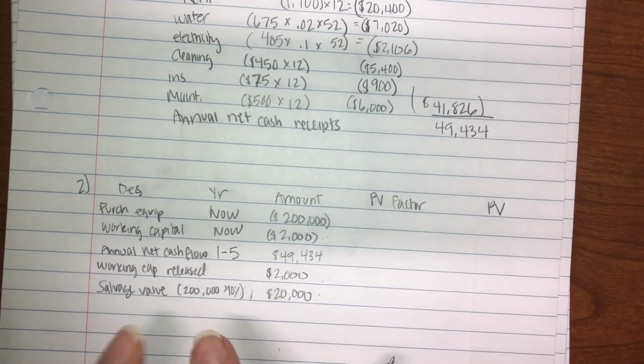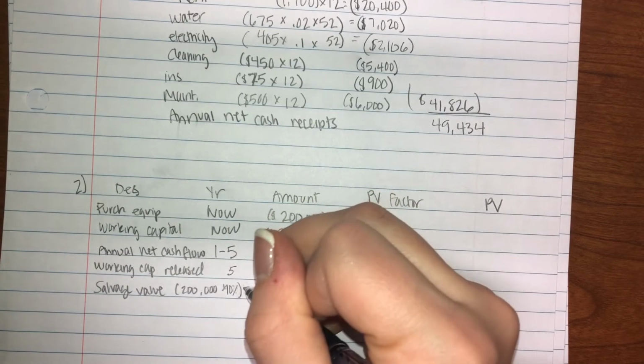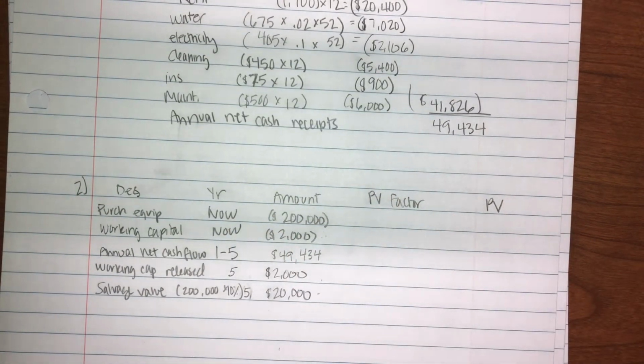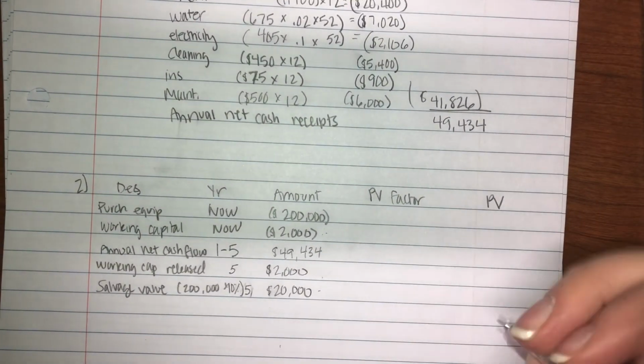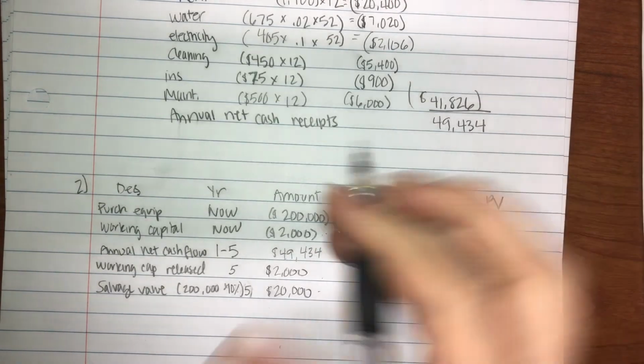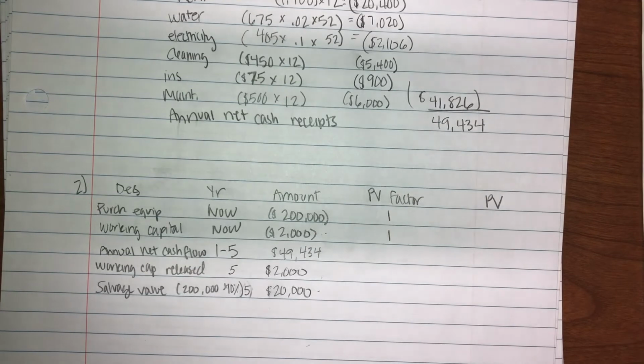Then the working capital and the salvage value, those things are going to happen in year 5, right? That's when they told us that they would be released and when we would get our money back, or we could sell the equipment to potentially get some money back. So now we would go through and determine our PV factors, and remember that you're going to get a table, so don't worry about memorizing these or anything. Whenever we see the word now, super easy, we just put number 1 because it's right now. We don't have to present value that money because it's already in the present value.